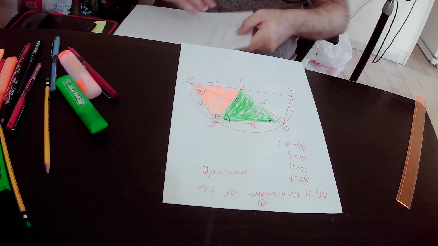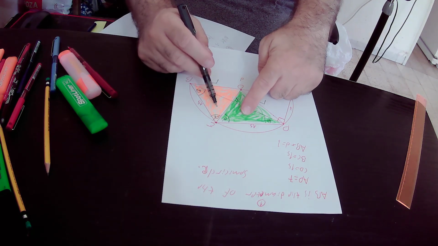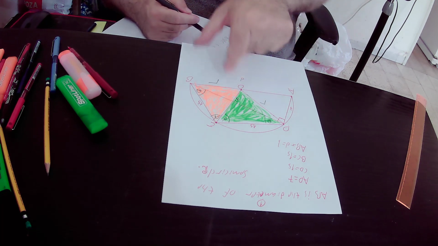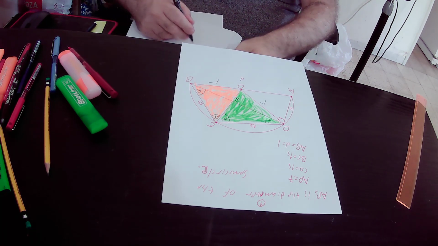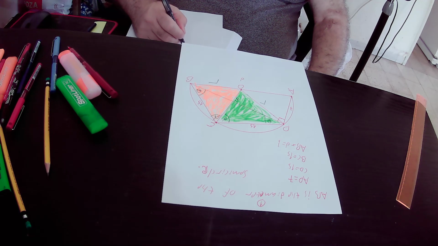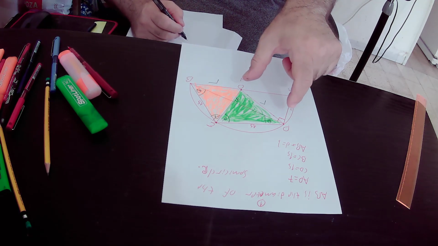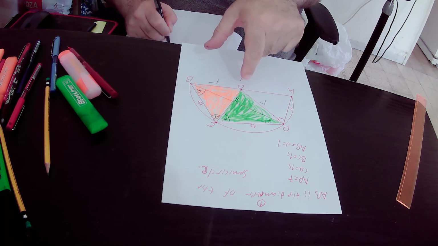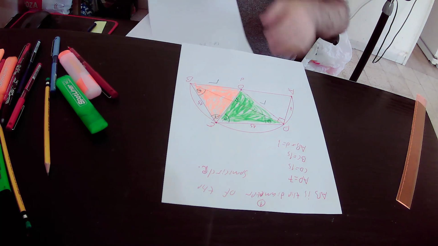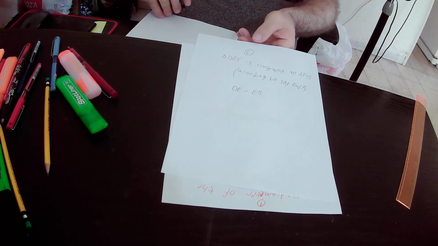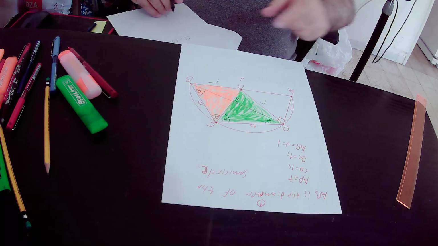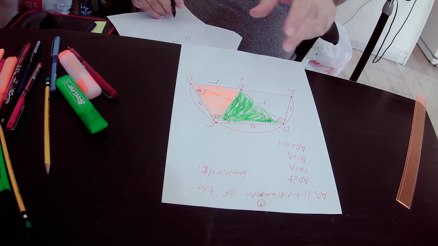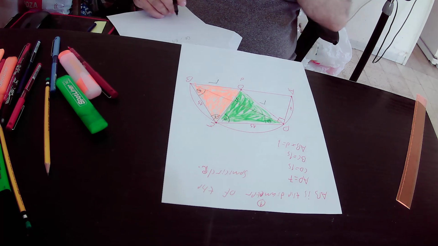Okay, so those two triangles are congruent to each other, therefore DE equals EB. Side DE of the green triangle equals side EB of the orange triangle, according to the rule that corresponding sides in congruent triangles are equal to each other.